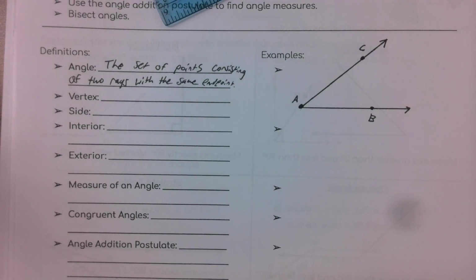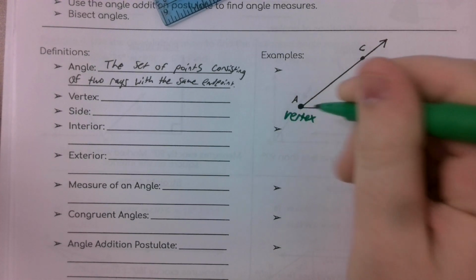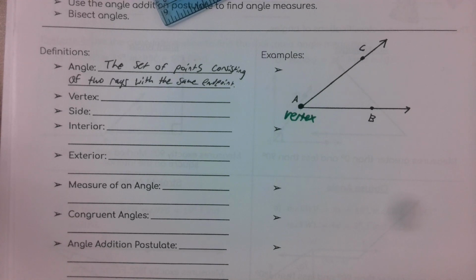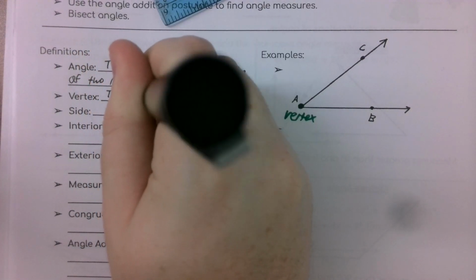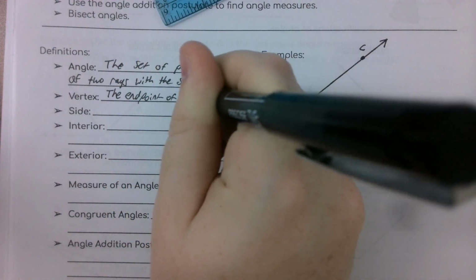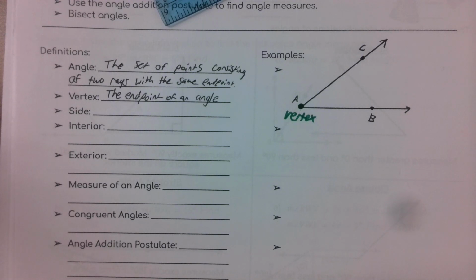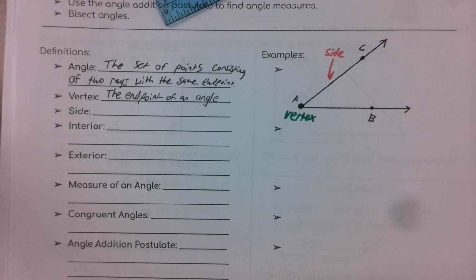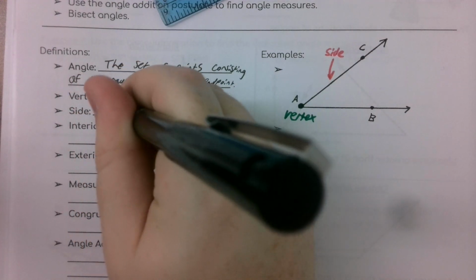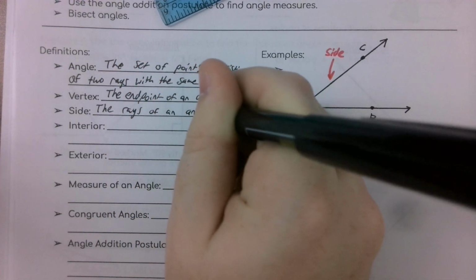The endpoint that we're talking about here is called the vertex of the angle. So the vertex is going to be the endpoint of an angle, very important. And the rays themselves are going to be the sides of the angle.